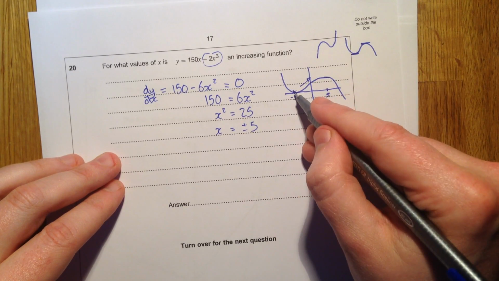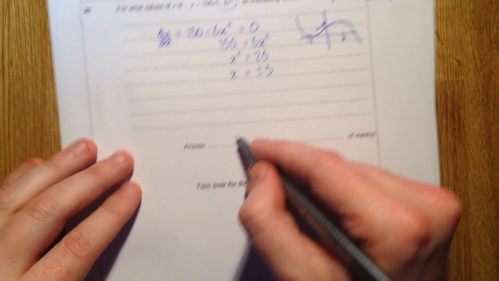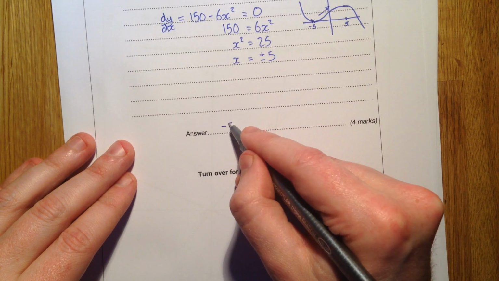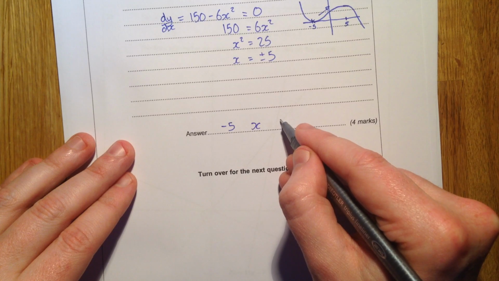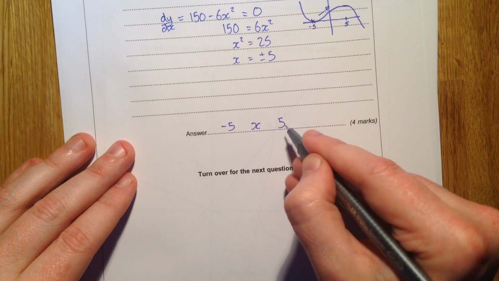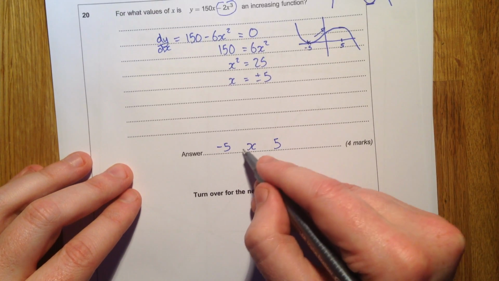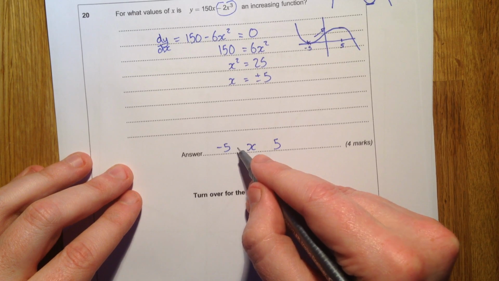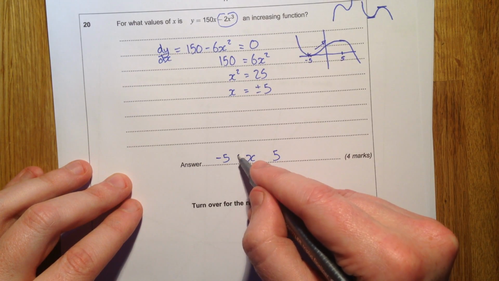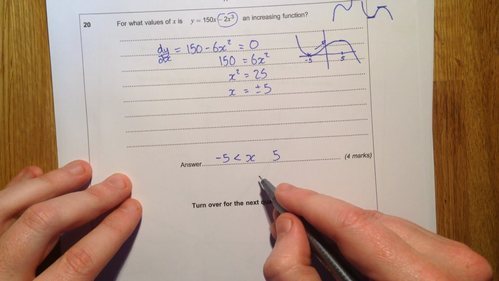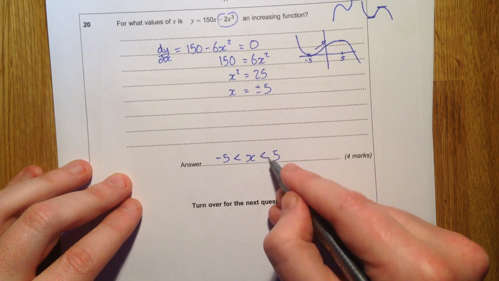So it's in between that negative 5 and positive 5. So it is going to be between negative 5 and 5. Now, at negative 5, it will not be an increasing function. It'll be a 0 gradient. So I'm going to say negative 5 is less than x, and x is less than 5.